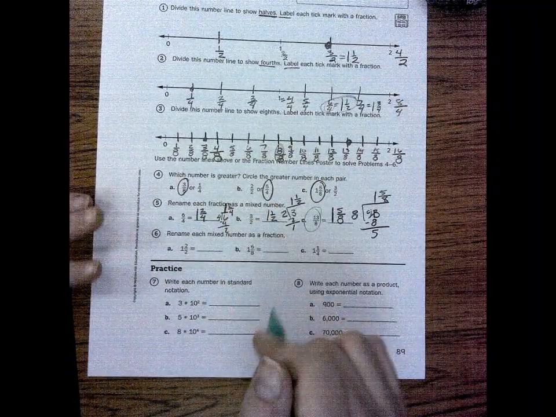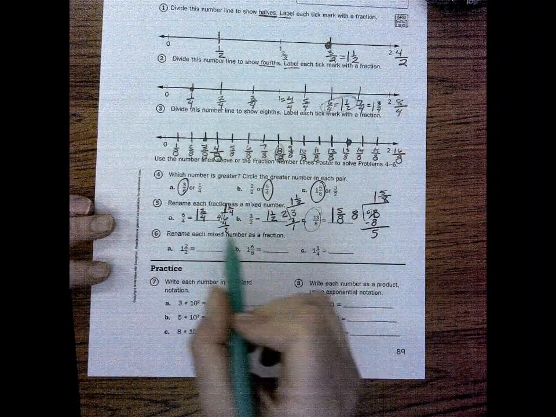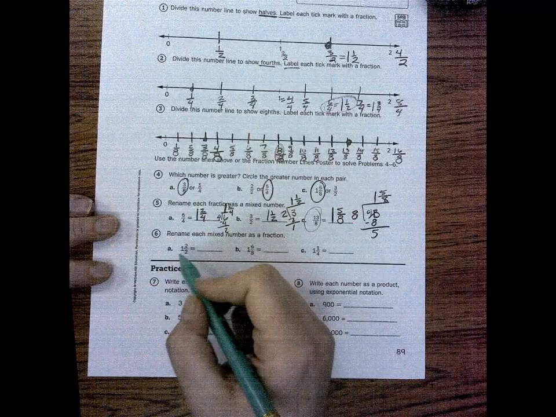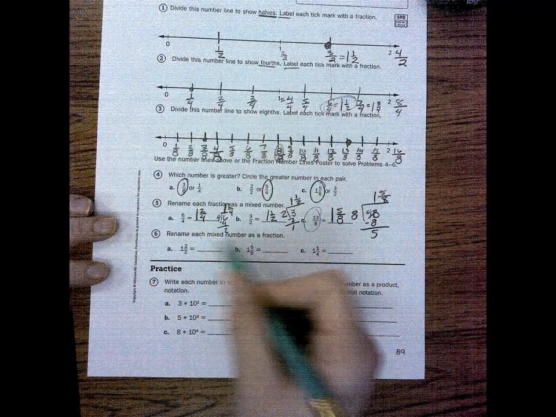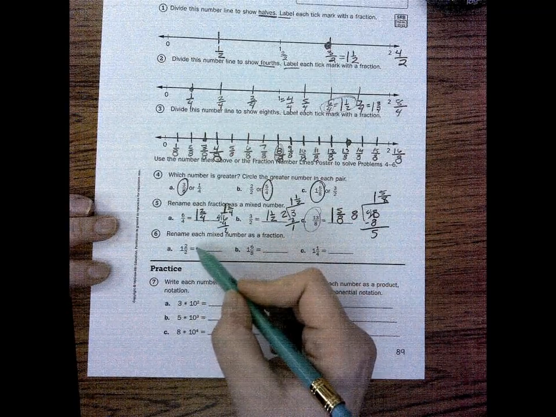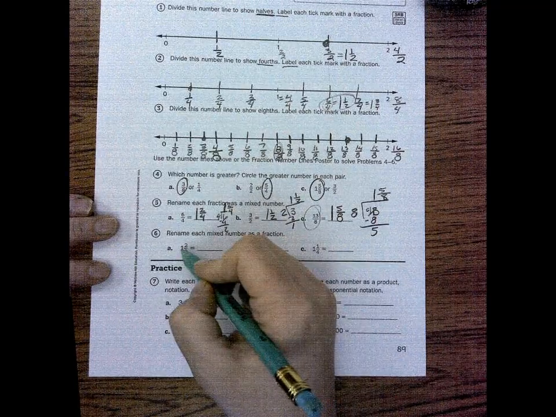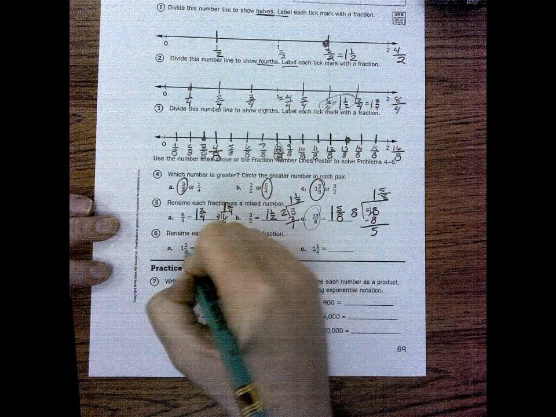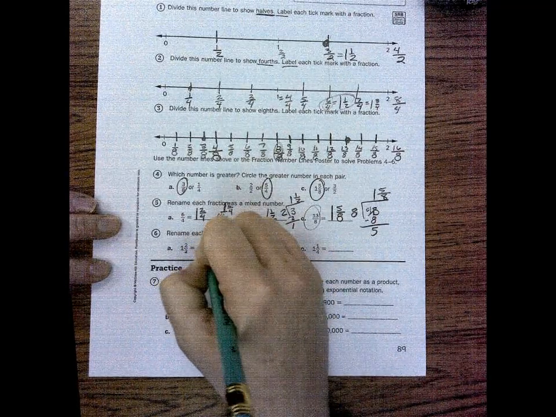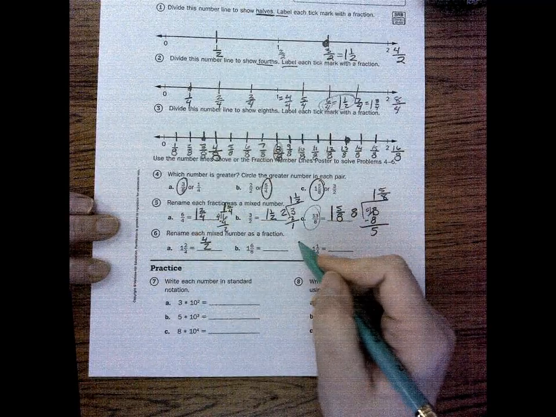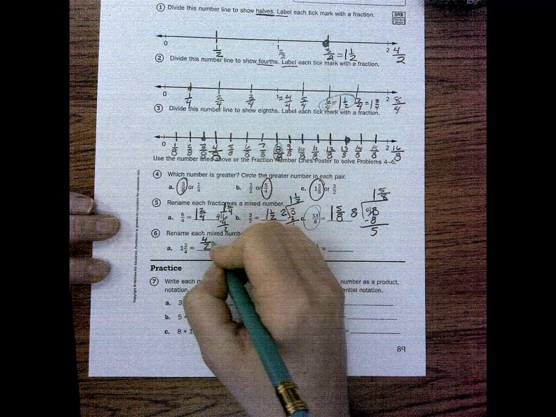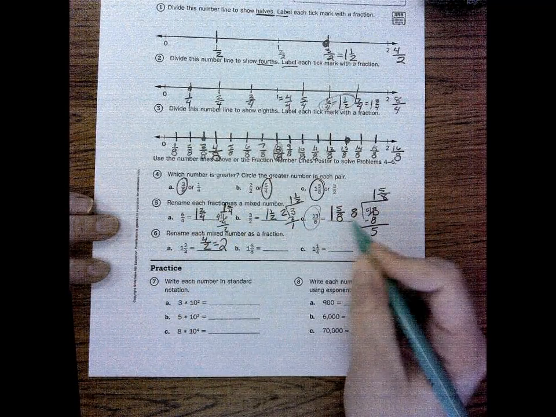Okay, here rename each mixed number as a fraction. So I'm going to just take each whole number, multiply by the denominator, and add it to the numerator. 1 times 2 is 2, plus 2 is 4, so 4/2, which is also the same as 2.